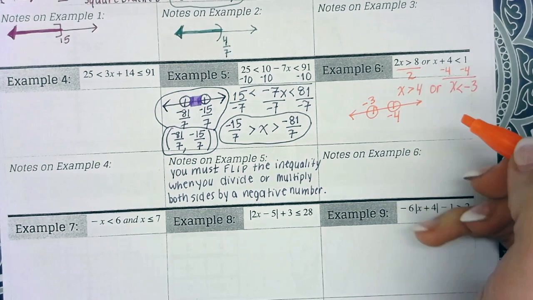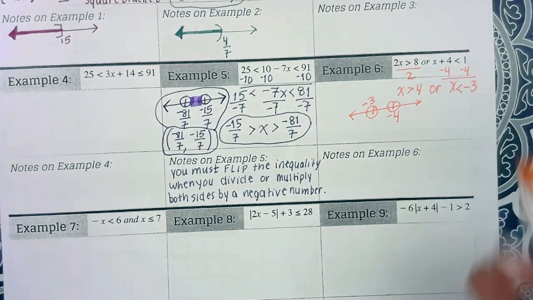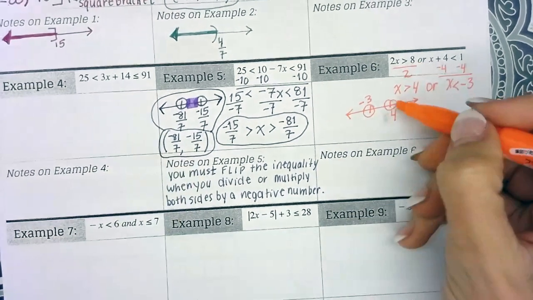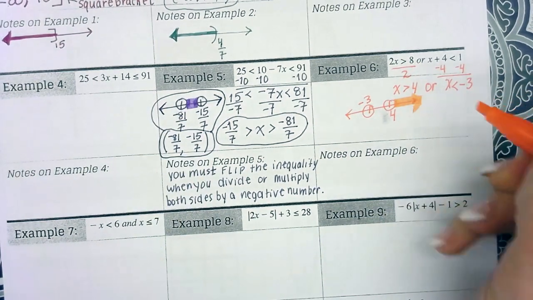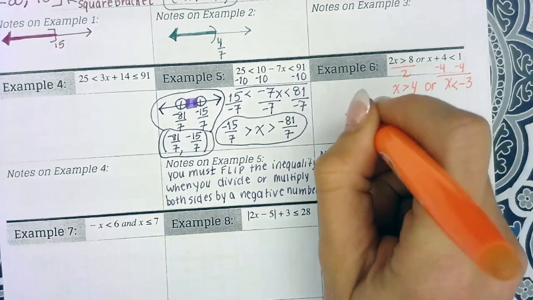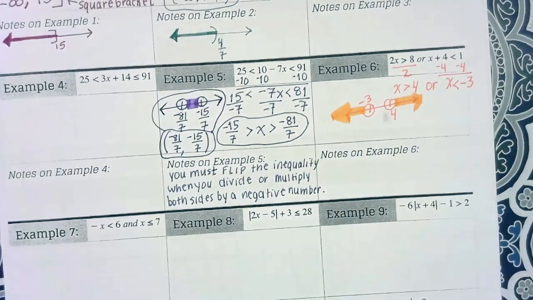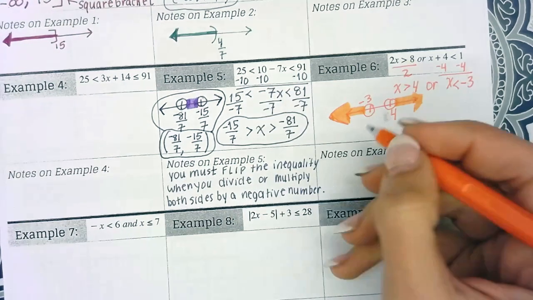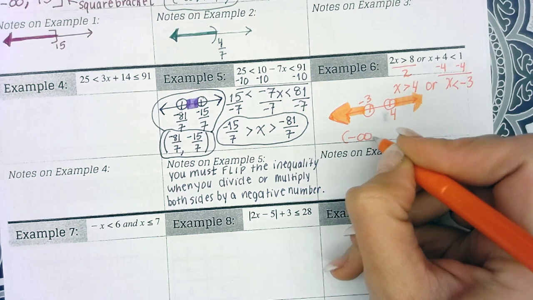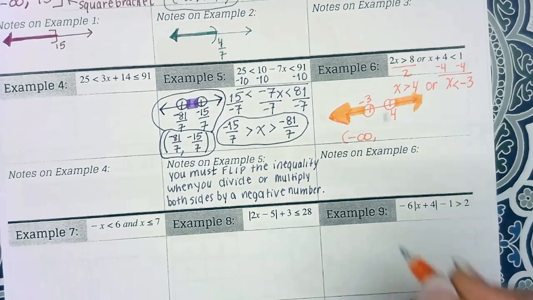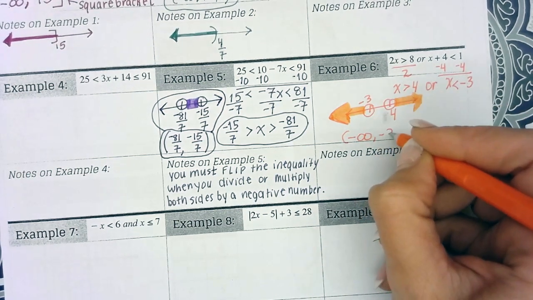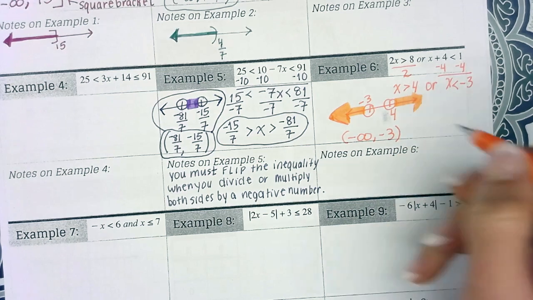X is greater, it should be a +4, sorry. X is greater than 4 or less than -3. There we go. So much for not doing the whole example. Interval notation. This side compares to that first example before. Parentheses, negative infinity, comma. Now where do I go from here? Negative infinity, comma, -3, parenthesis, not included.